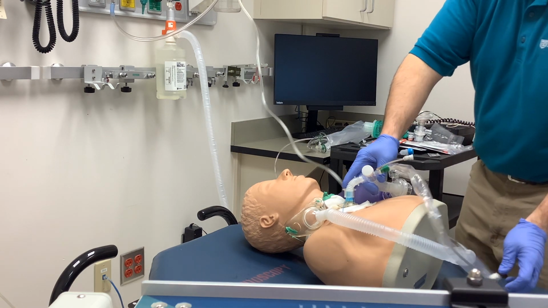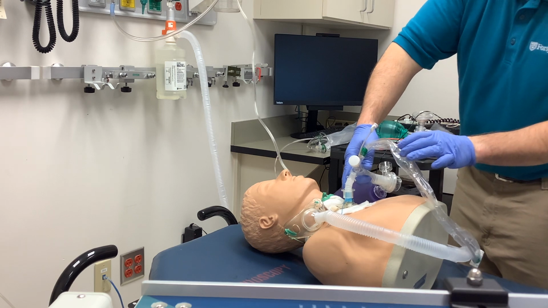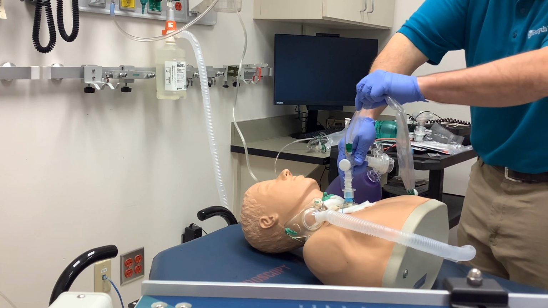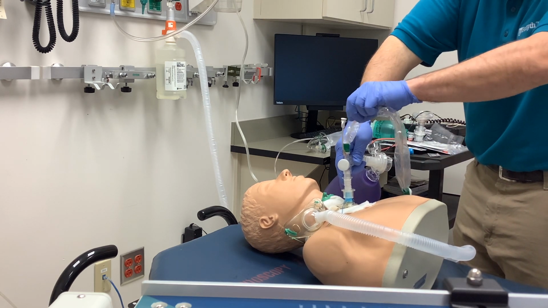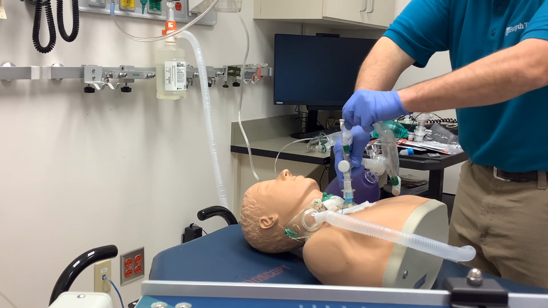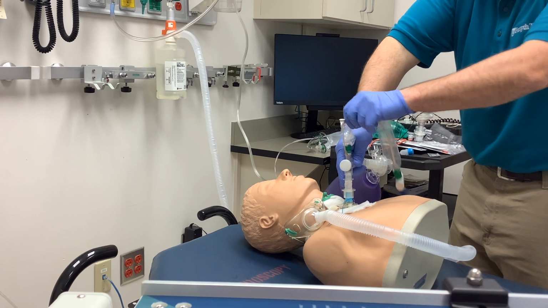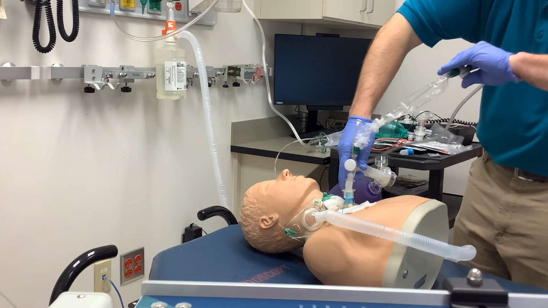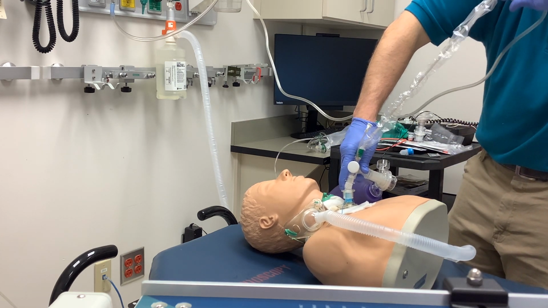And then support. Now, I will tell you that with that Omniflex, you're going to want to make sure that Omniflex is pretty well straight, because if it's not, you're going to have difficulty getting past those ridges in that corrugated tubing. But you'll go down until you meet your resistance, apply your suction, and pull out.